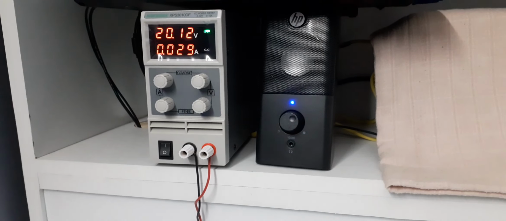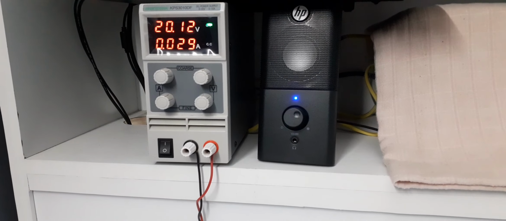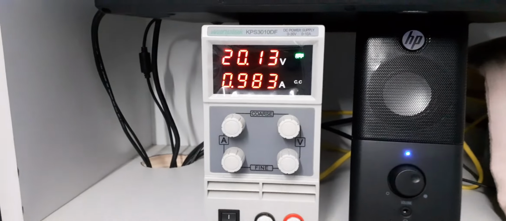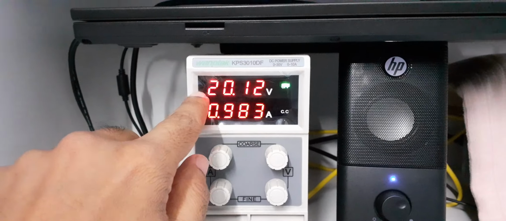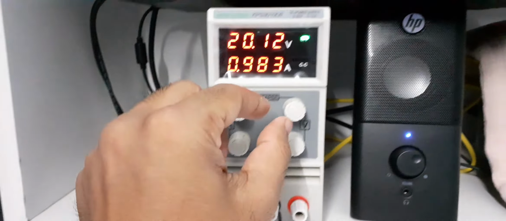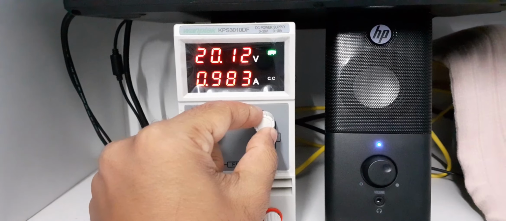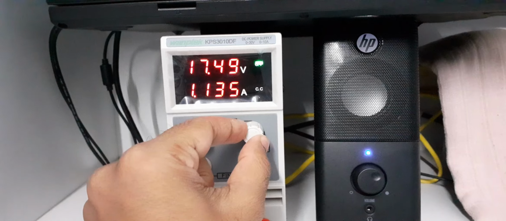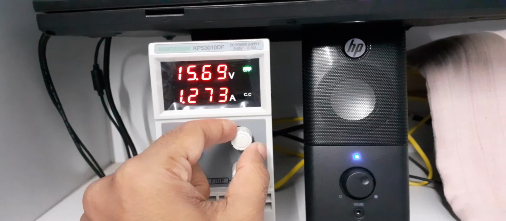Now let us test the other mode, which is the constant power. Presently I have set the power to 20 watts, and as you can see, it's 20 volts and the current is about 1 amp. As I reduce the voltage, the current increases so that the power remains constant.